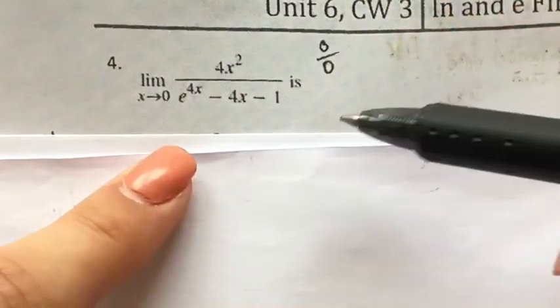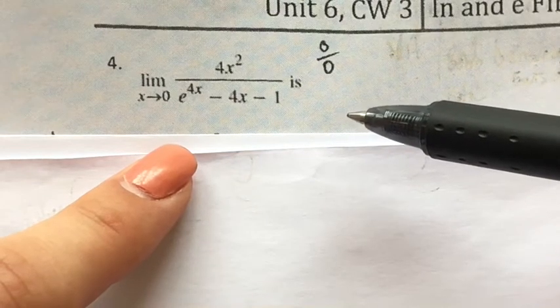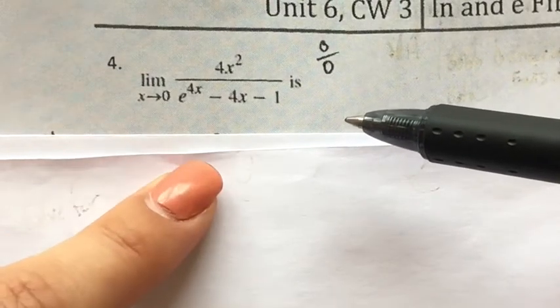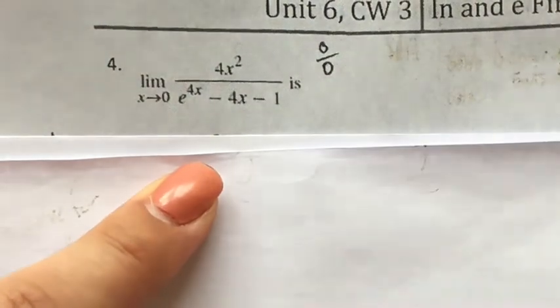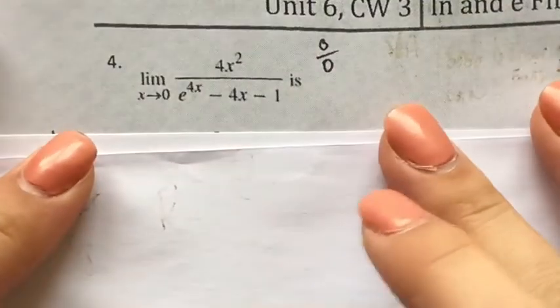So how do you do this? I'm going to give you a tip. You want to do L'Hopital's rule. If L'Hopital's doesn't work the first time, if you do L'Hopital's and you still get 0 over 0, you want to do L'Hopital's again. Okay, so go ahead.